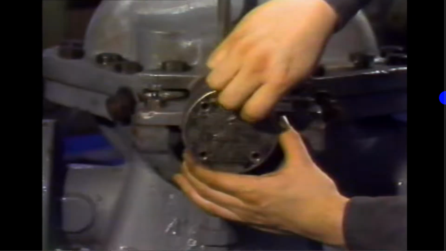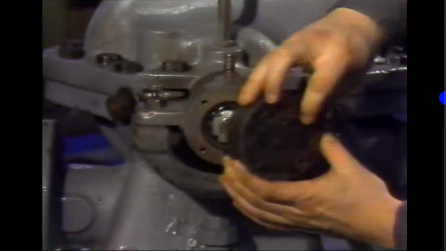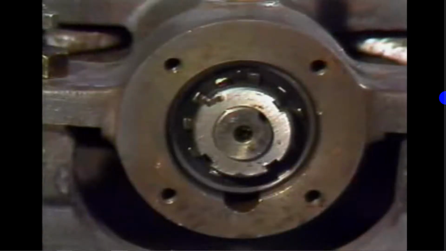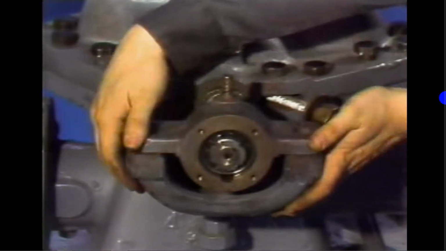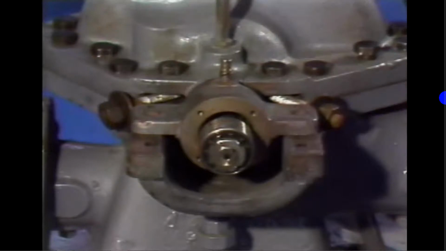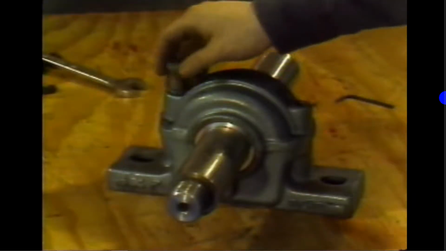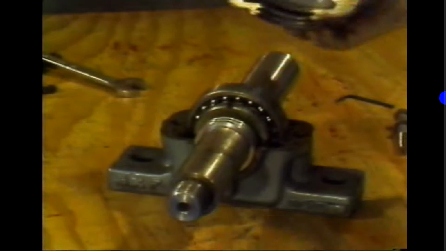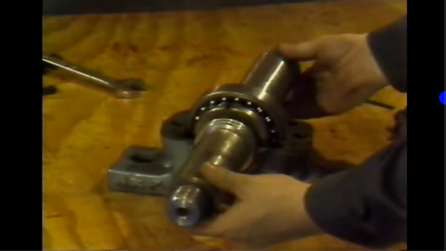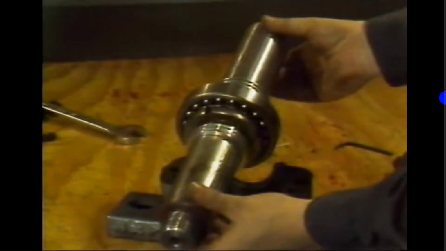Some solid pillow block housings have a removable cover. Once the cover is removed, the housing can be moved out of the way and the bearing can be taken off the shaft. With a split pillow block housing, the top of the housing can be taken off. The shaft can then be lifted out so that the bearing can be removed.